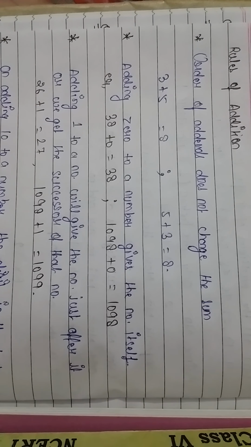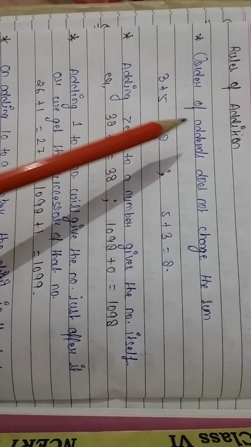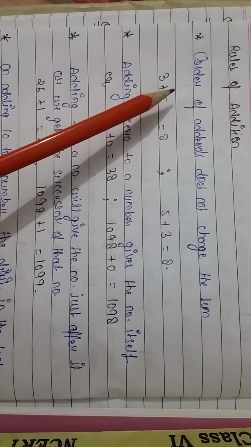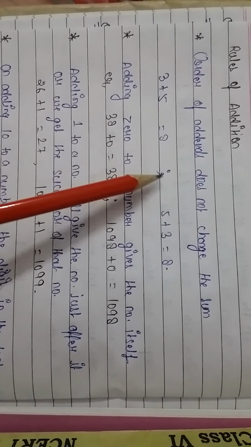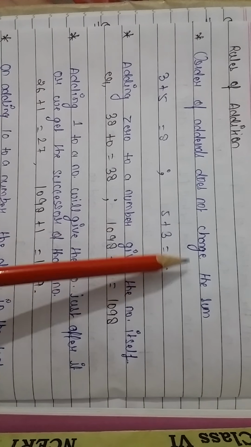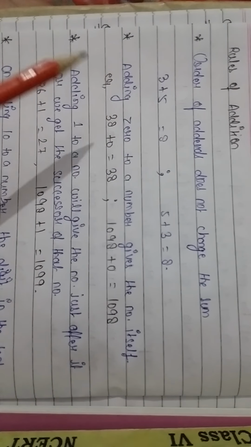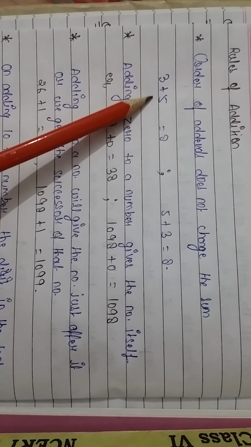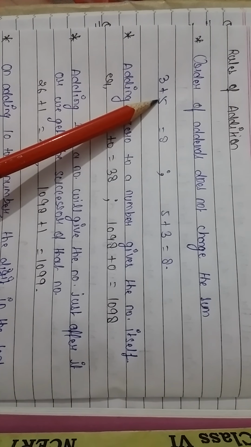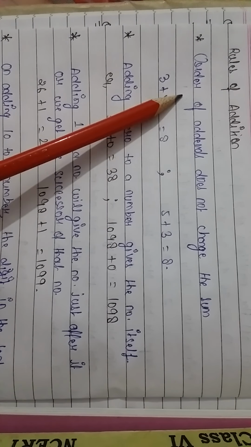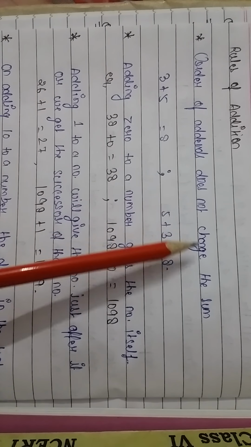Well, good morning everyone. Today we'll start with the rules of addition. First point is order of addends does not change the sum. Addends, I hope you are clear with the term. Addends are those numbers which you are adding. For example, here I am adding 3 and 5. Therefore, 3 and 5 are your addends. So, order of addends does not change the sum.